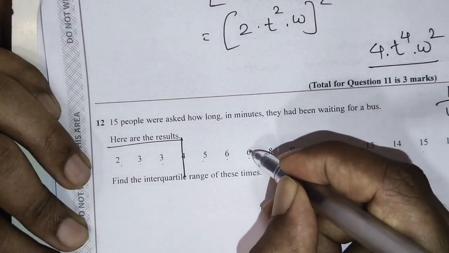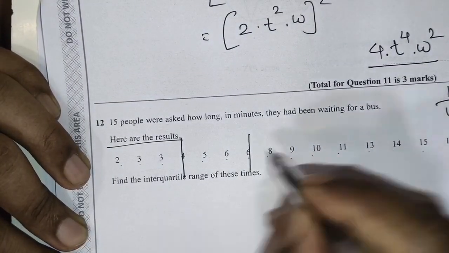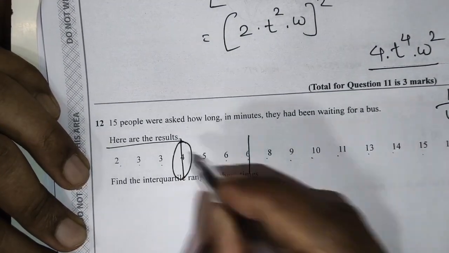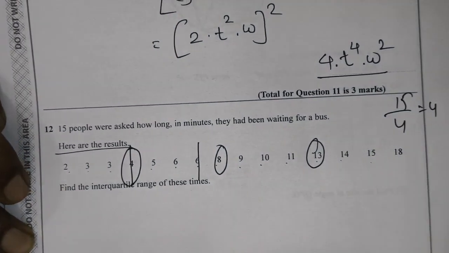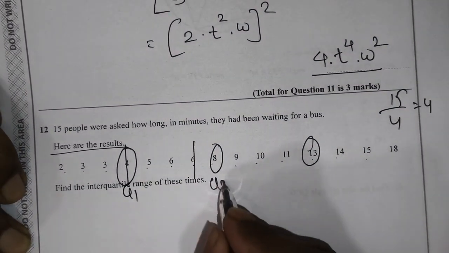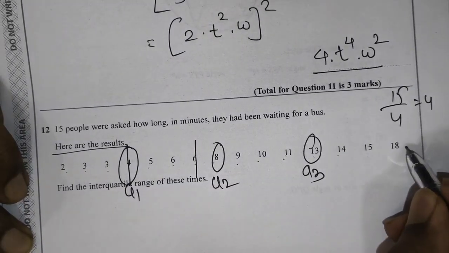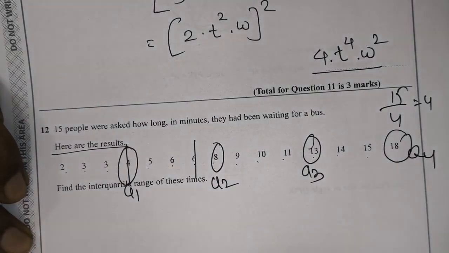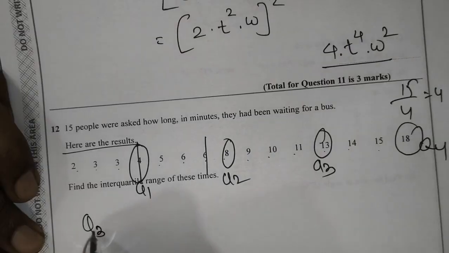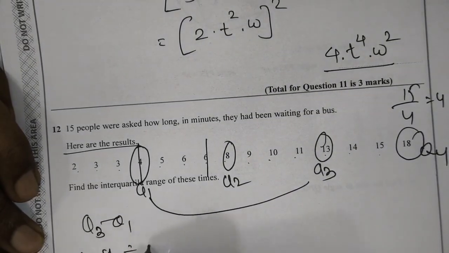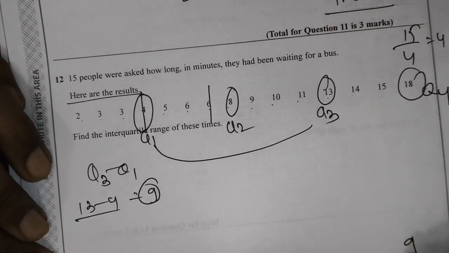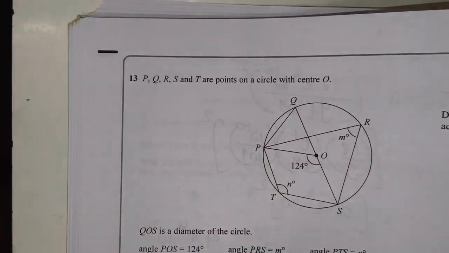So 1, 2, 4th, 4th, 4th, 4th. This will be a quarter. This is quartile 1, quartile 2, quartile 3, and this is quartile 4. Correct? Interquartile range is Q3 minus Q1. This is the range, which is 13 minus 4 equal to 9. So 9 is my interquartile range. Let's go to the next question.